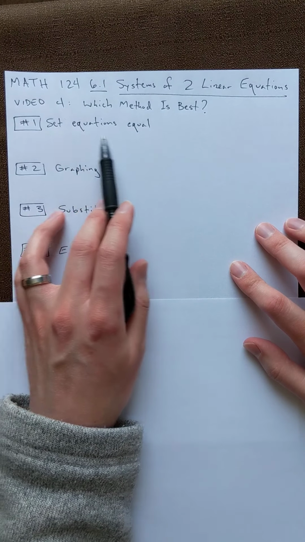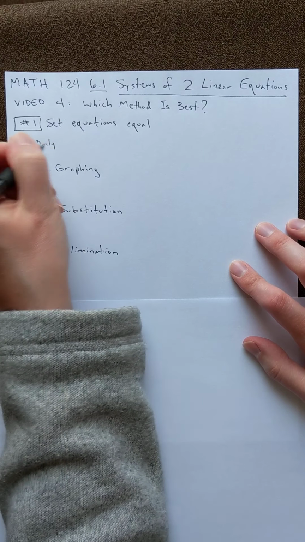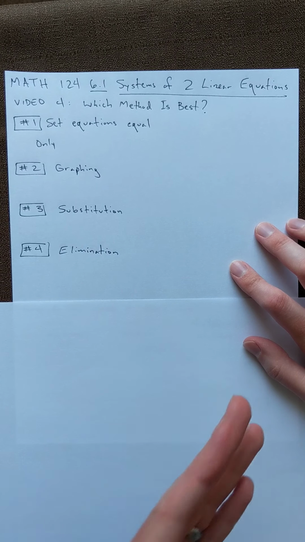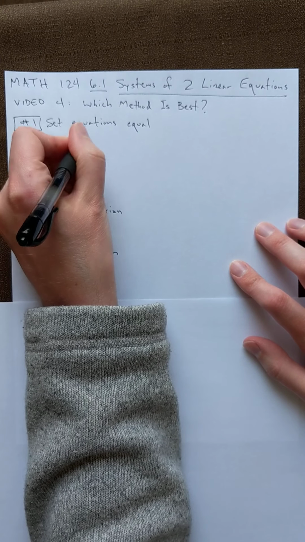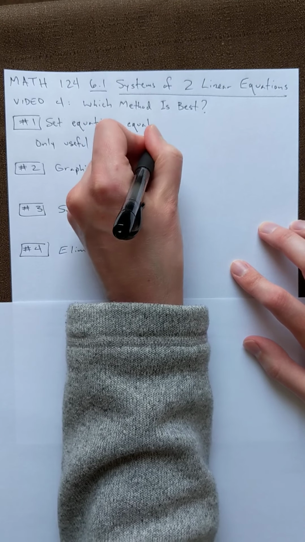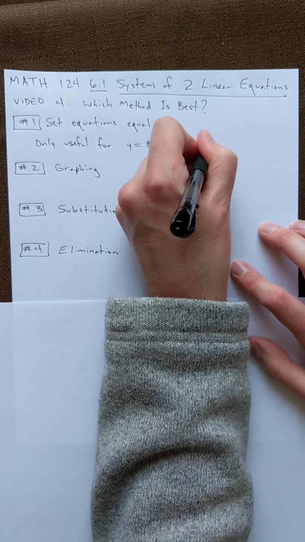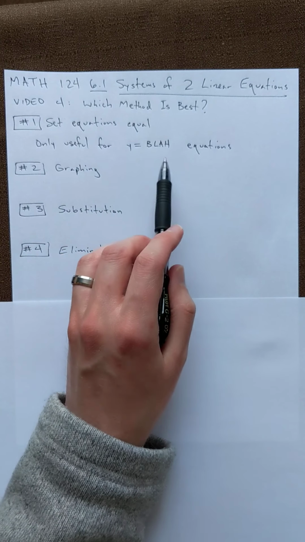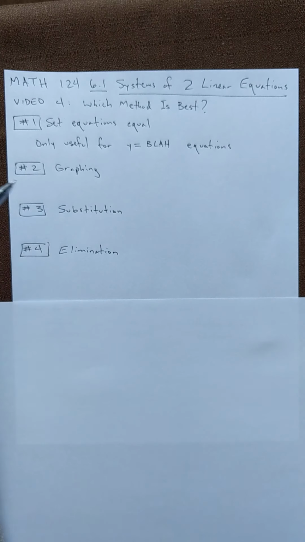So our first method, the one we've seen before of setting two equations equal, is only useful if we have y equals this and y equals that. If that's not the format, we're going to have to spend a lot of time and effort to make it look like that. So it's only useful when both of our equations, or all of our equations, are in the format y equals something. Let's see, graphing.